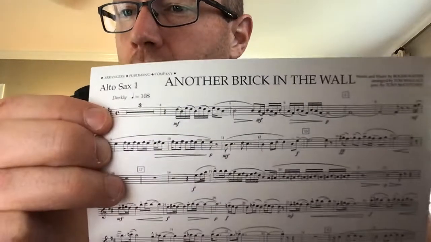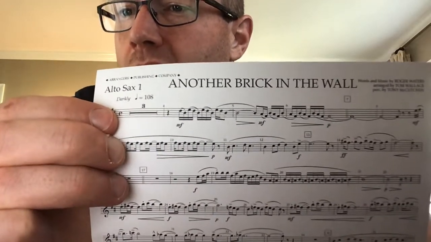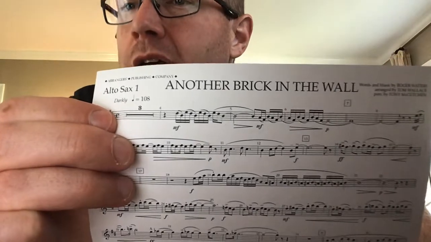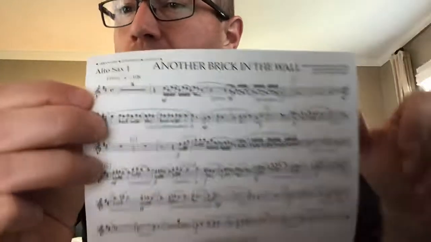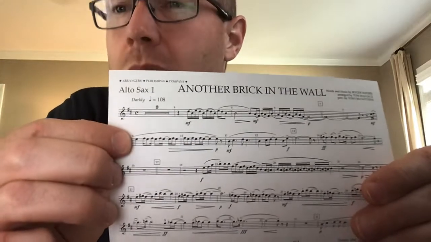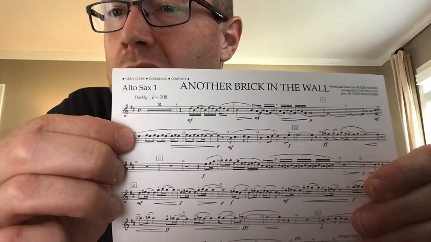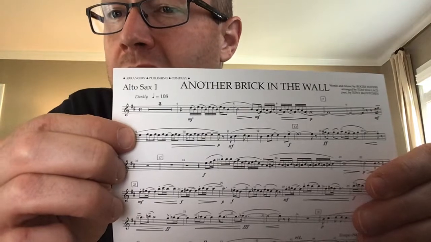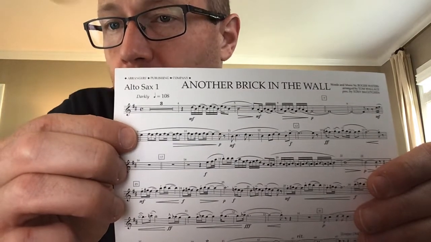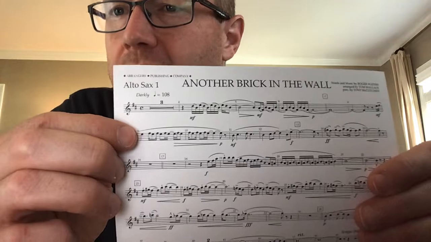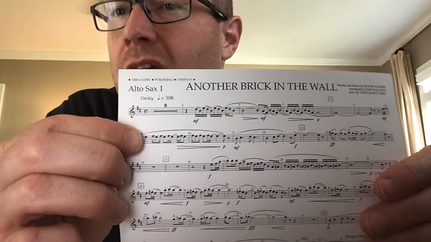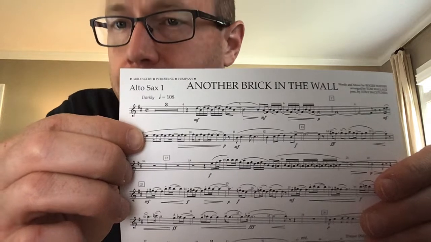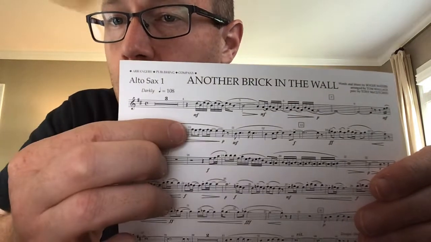Okay, so it's 1, 2E, 3 and 4E and. All right, so when I put that together, I get 1, 2E, 3 and, okay, 1, 2E, 3 and, and then it keeps going in that next measure.